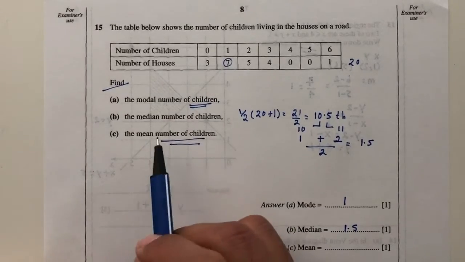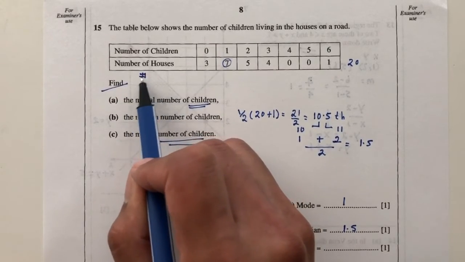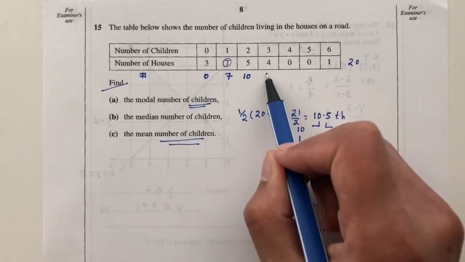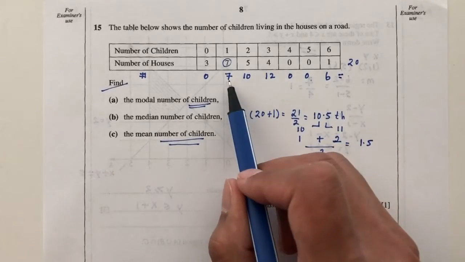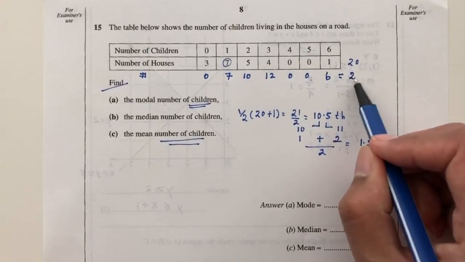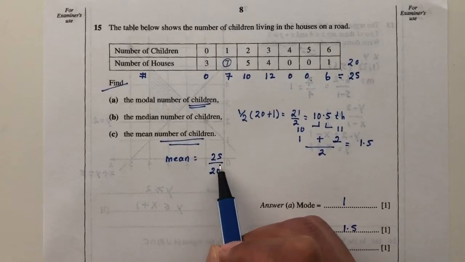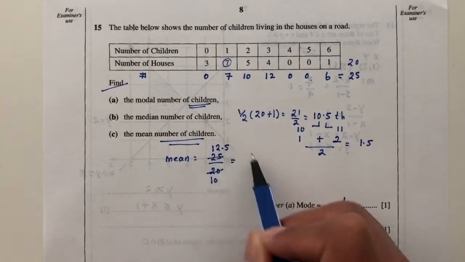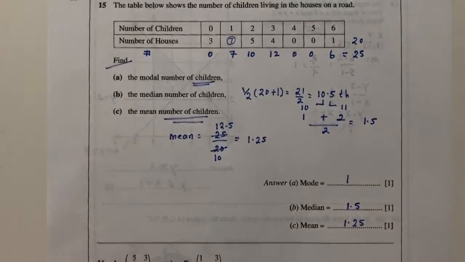Now find the mean. To find the mean, multiply these two to find the total number of children for each house. This becomes 0, 7, 10, 12, 0, 0, 6. You have to add everything for the total number. So this is 17, plus 12 is 29, plus 5, plus 6, that is 25. So the mean is the sum, 25, divided by the number of houses. Divided by 2 you have 10, divided by 2 you have 12.5, divided by 10 you have 1.25. So 1.25 is the mean value.